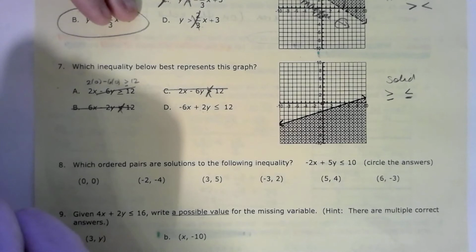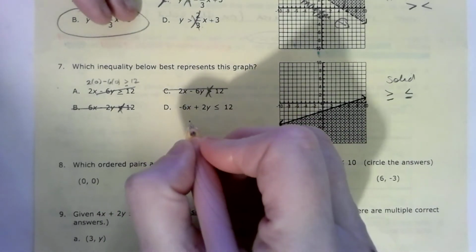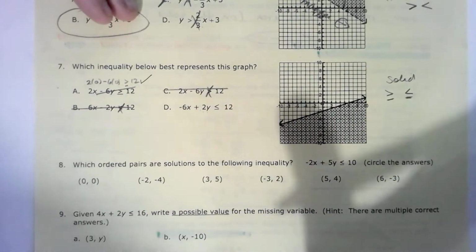2 times 0 minus 6 times 0 greater than or equal to 12. That's not true. Okay, well this one says negative 6. Yeah, that's not true, and that's what I want. Okay, so this one, sorry, that one's looking good. Sorry, I had a moment. I was like, but that's true.